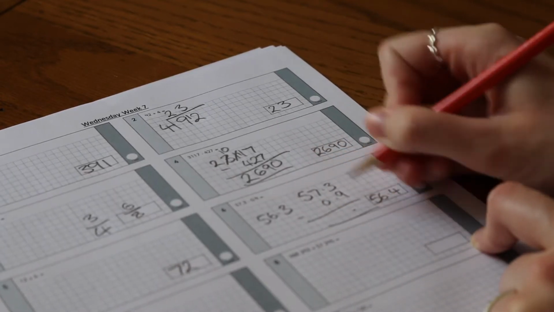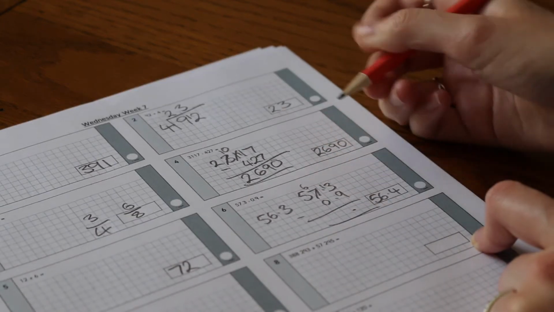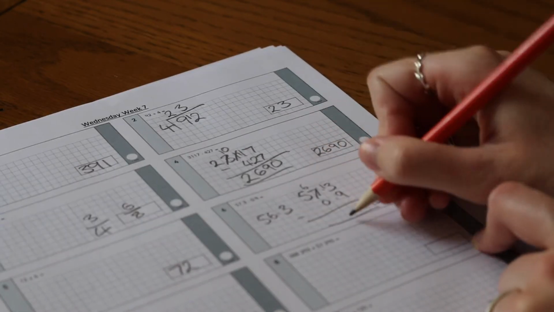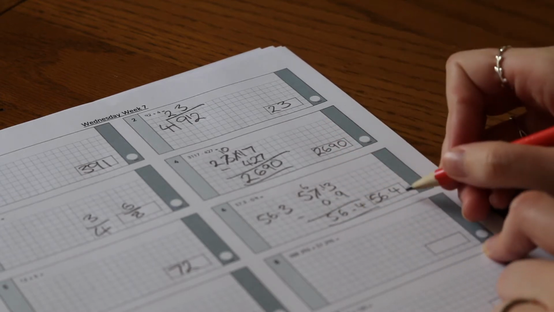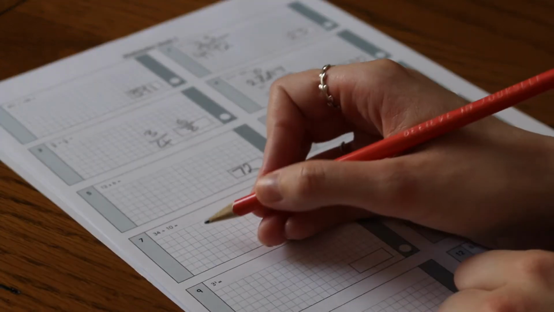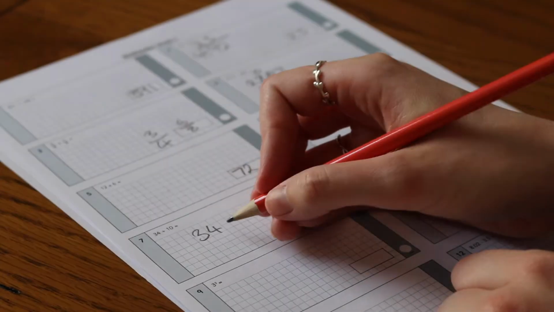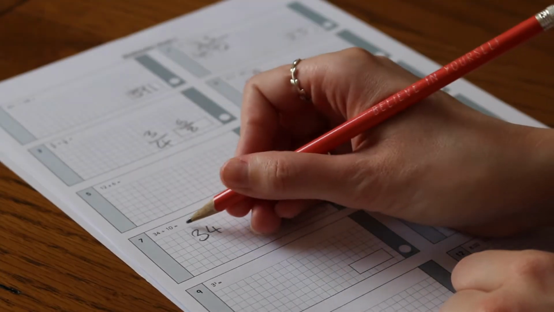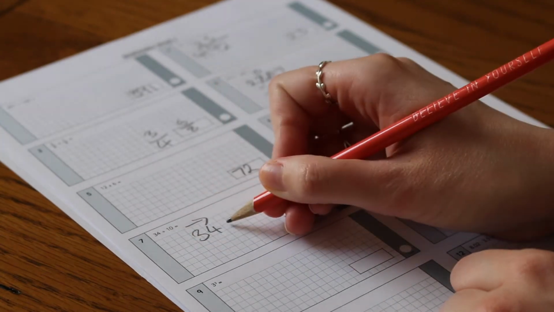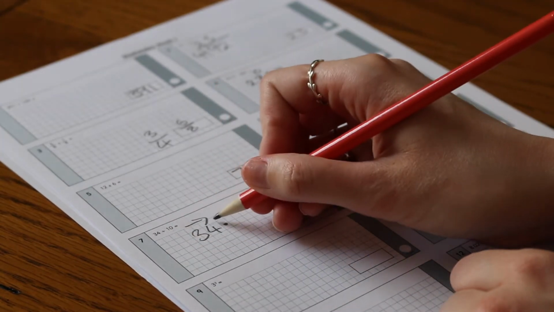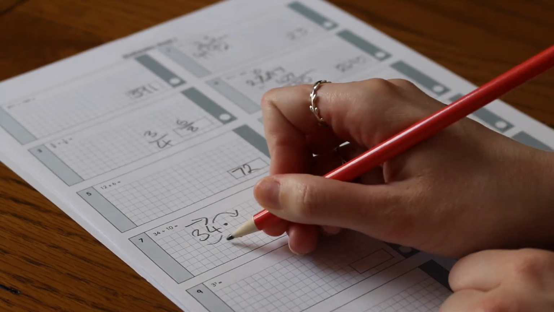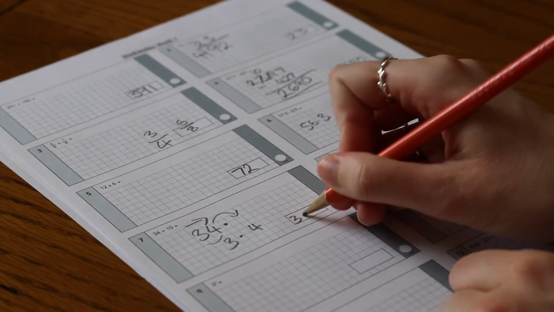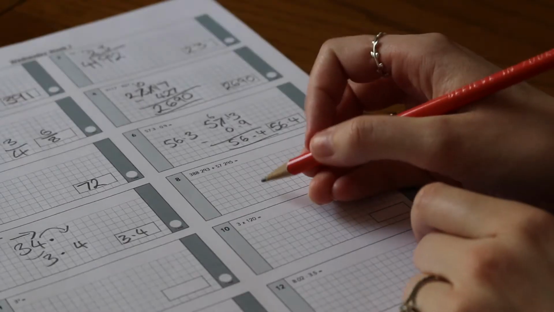So you can't do 3 take away 9, 13 take away 9 is 4, and then 6 take away 0 is 6, so 56.4. Number 7 is 34 divided by 10, and when we're dividing, our digits move to the right. When it's by 10, it's one place. So the 4 moves one place to the right, and the 3 moves one place to the right, so the answer is 3.4.